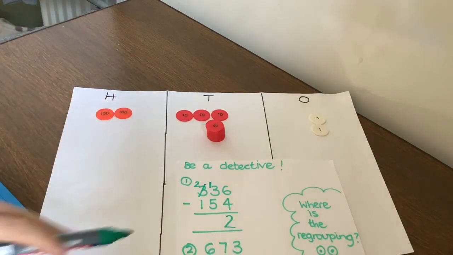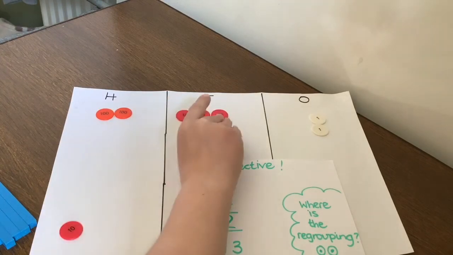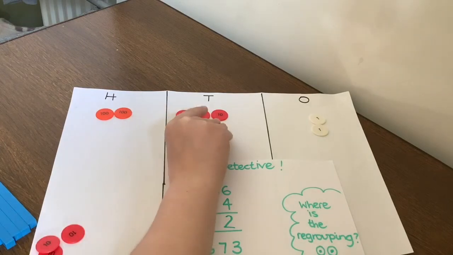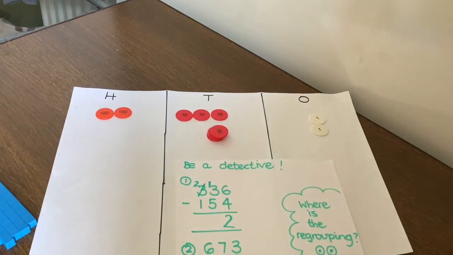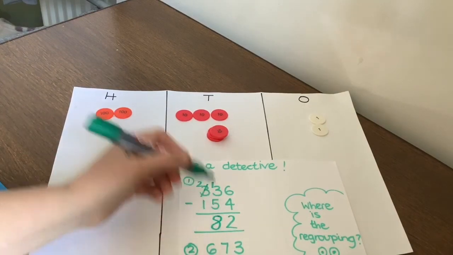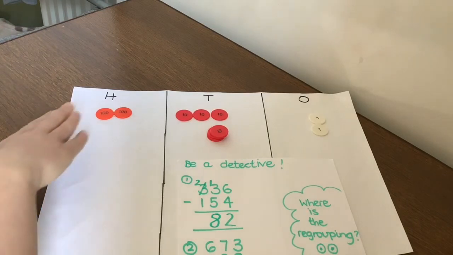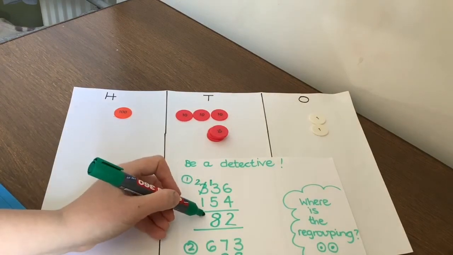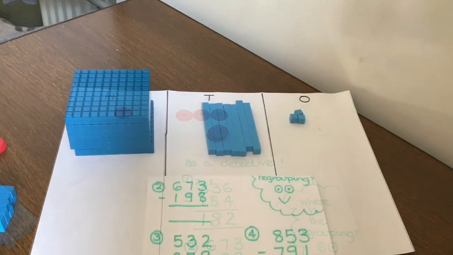So I have 13 tens. I'm going to subtract 5 of those tens. 1, 2, 3, 4, and 5. And what's that going to leave me with? Yeah, you've got it. 8 tens. And then I have 200, and I'm going to subtract 1 of those hundreds. So I have 182.